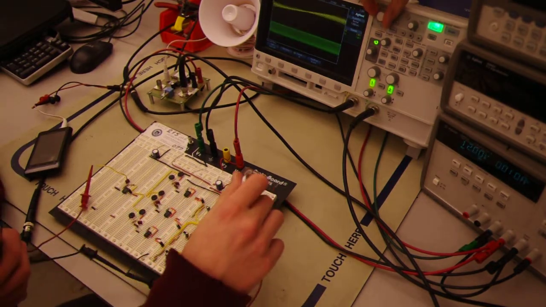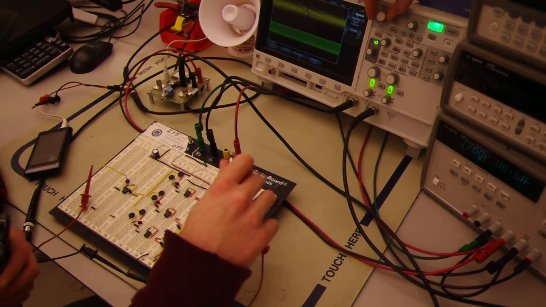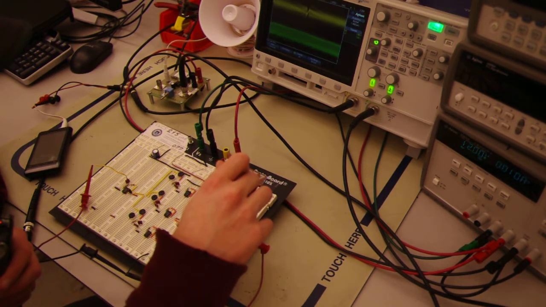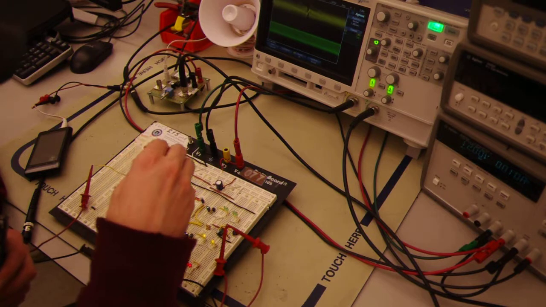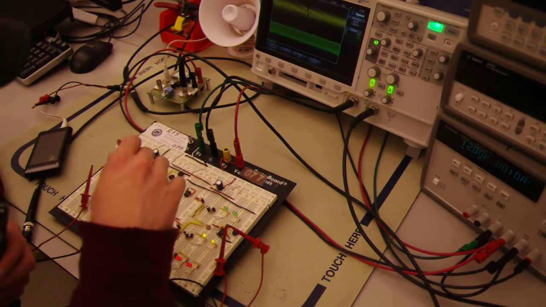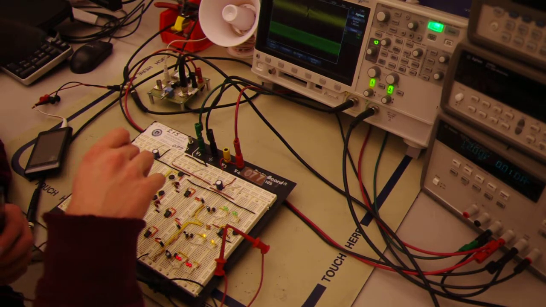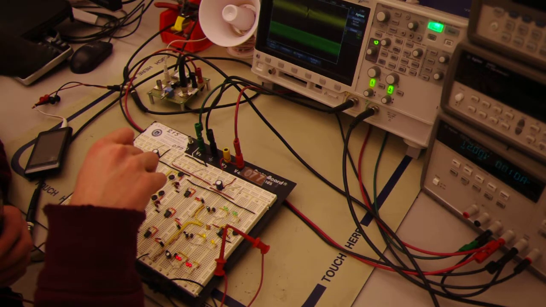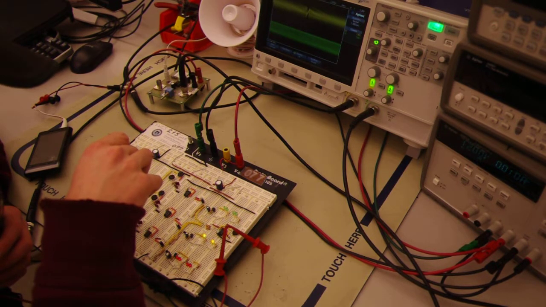Now this potentiometer allows us to control the total gain of the circuit, make it louder or slightly quieter. And these potentiometers allow us to filter or allow more of each active filter to pass.